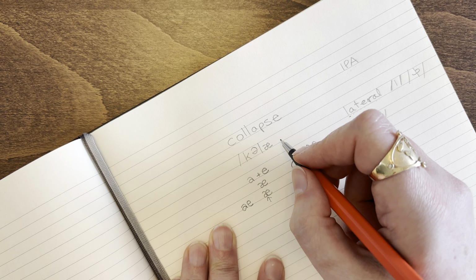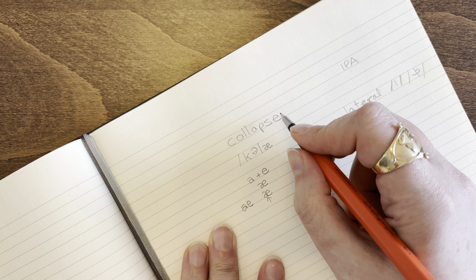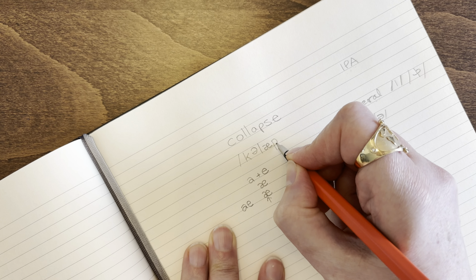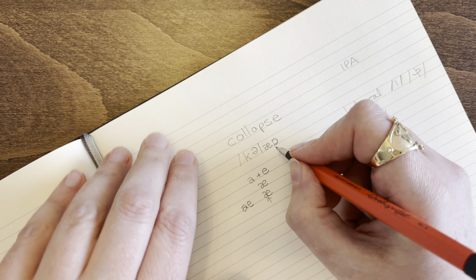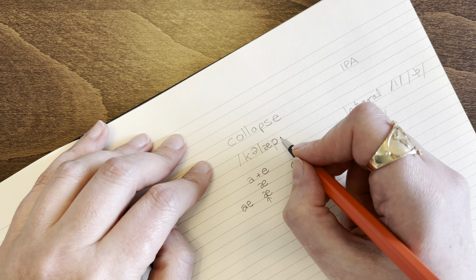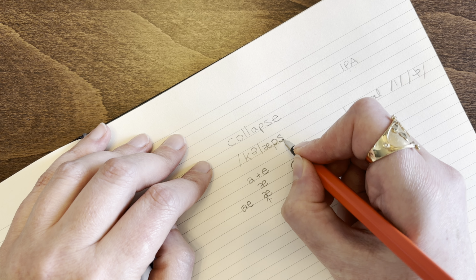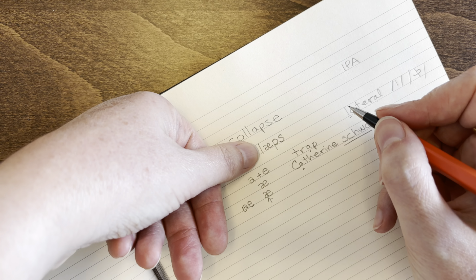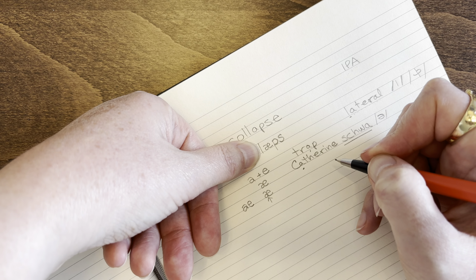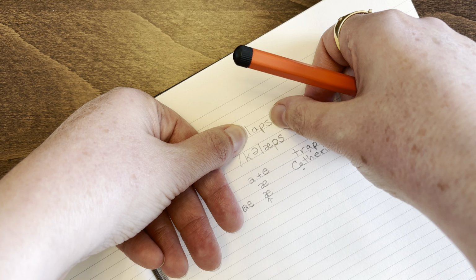Collapse. Next, we've got a sound almost like you're calling a cat, like pss, pss, pss. So we put our lips together and explode out the air with no vibration at our throat. So that's the p sound. And then immediately after it, we've got that s, collapse, lapse. You can see the word lapse there, like lapse at the pool or a lapse of judgment.